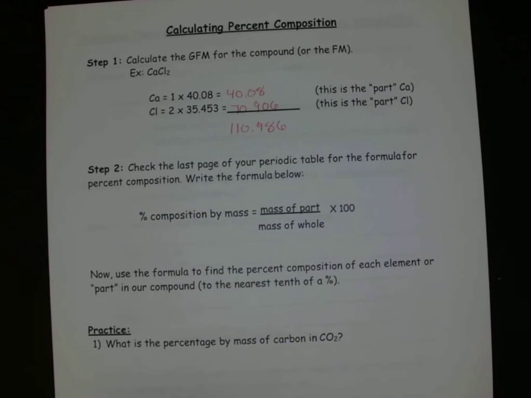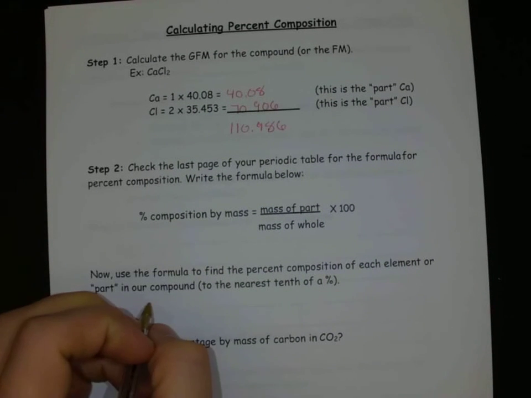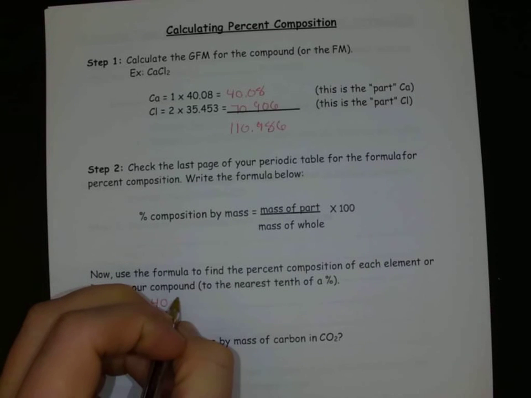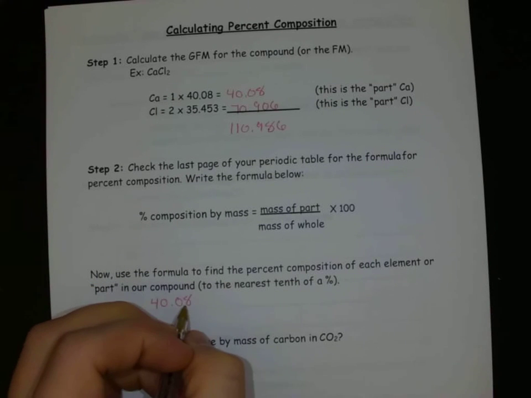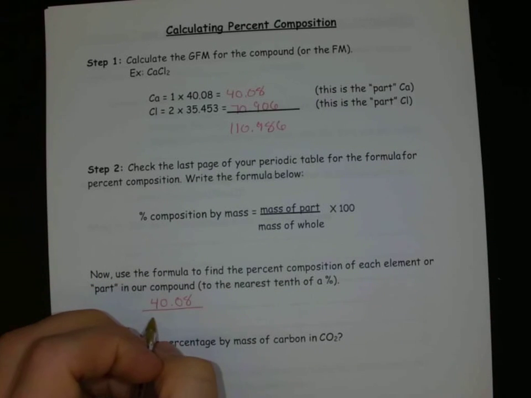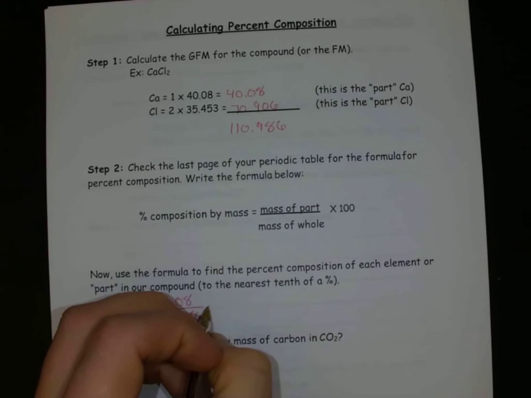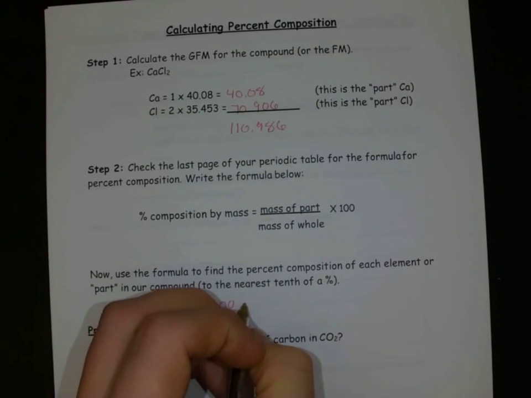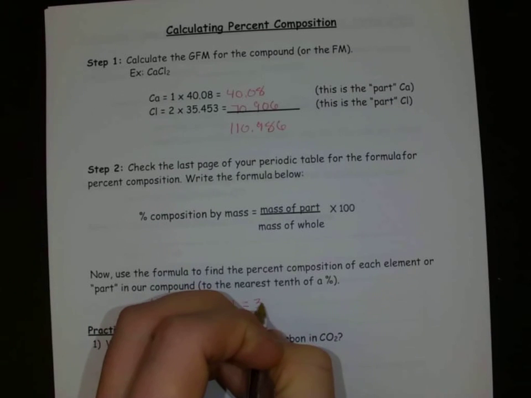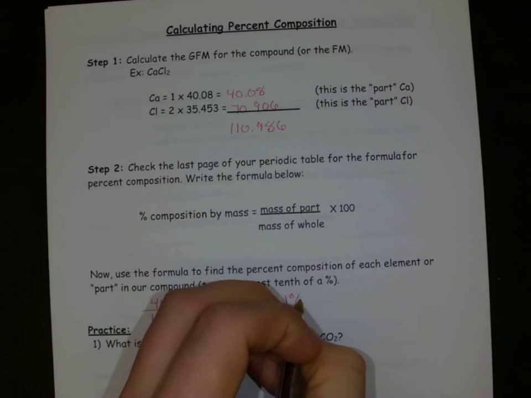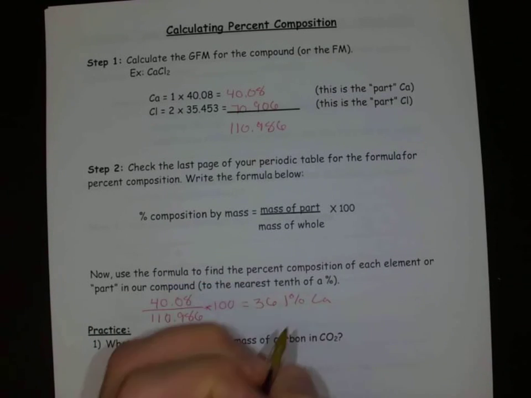So what we can do is our percent by mass for each of our different elements, okay? So we can say, well, calcium was 40.08, it's the part, divided by the whole, which would be 110.986, multiply that by 100, and we get 36.1% that came from calcium.